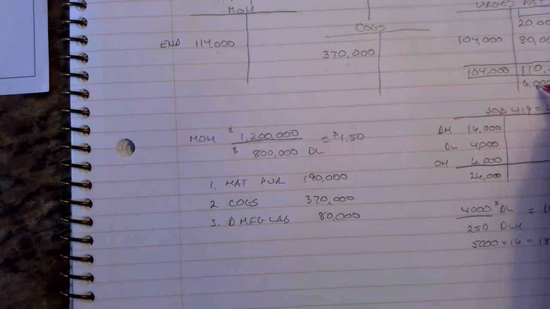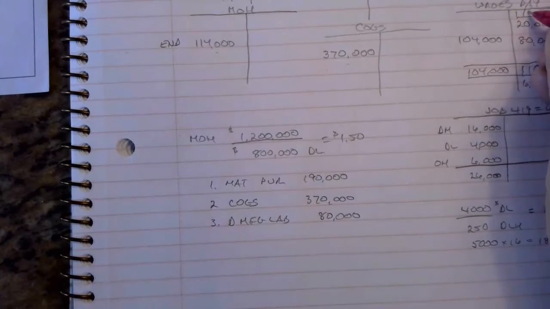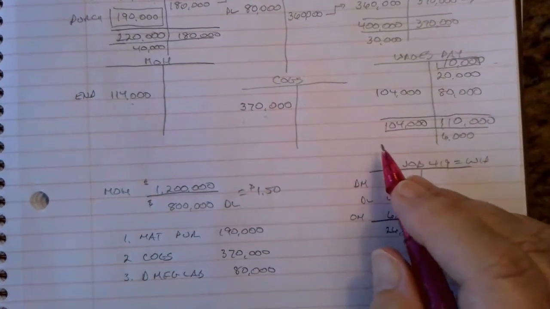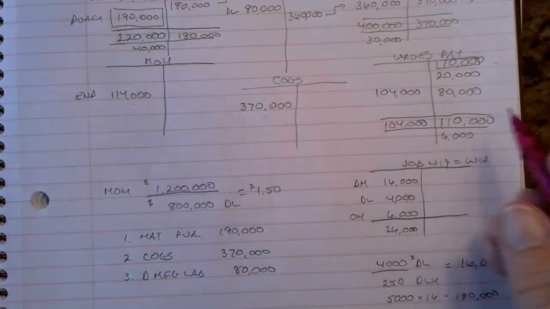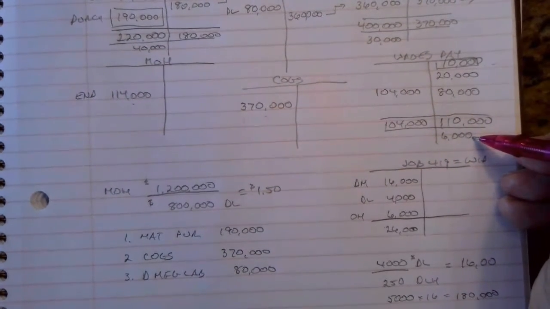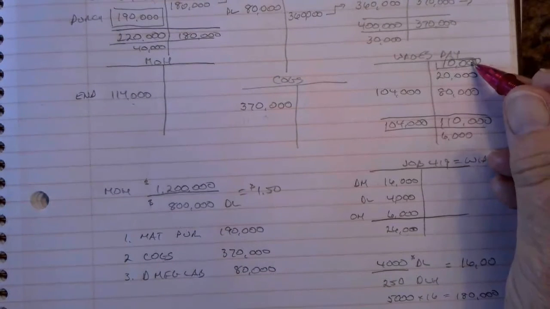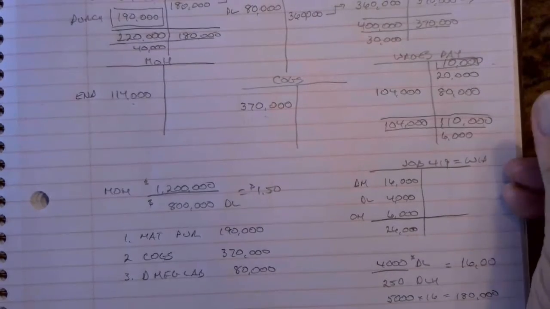Okay, if that's your ending balance. So if I've got 100 in there now, our beginning balance would have been 10,000. Okay, so if this is 104 and the ending balance is 6,000, then this has to be 110. So if that's 110 and I've got 100 in there, I've got another 10,000 to put in.